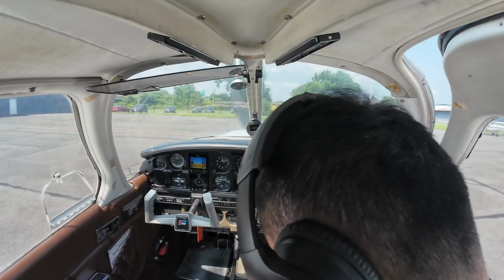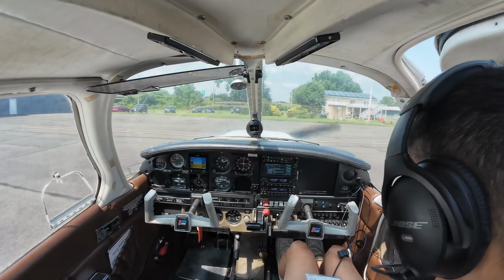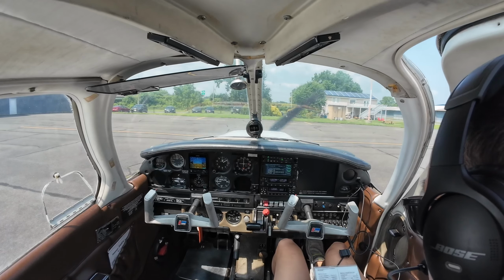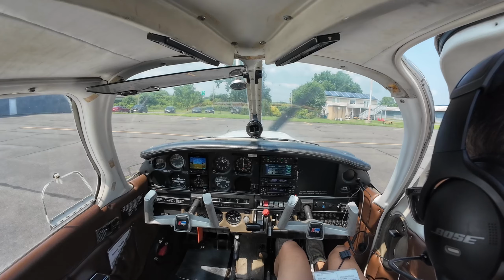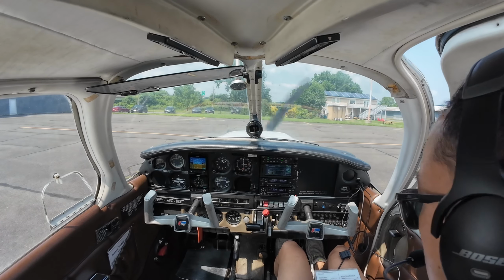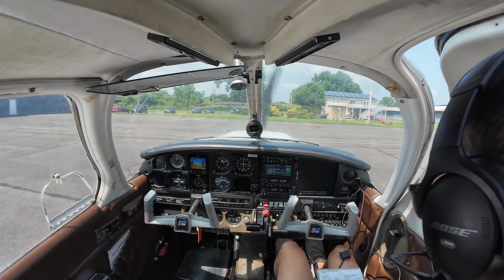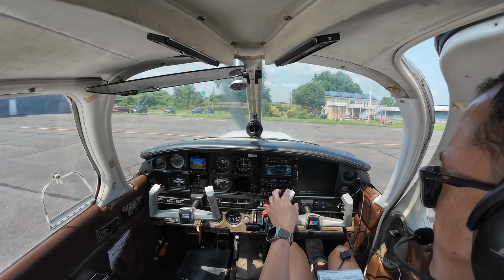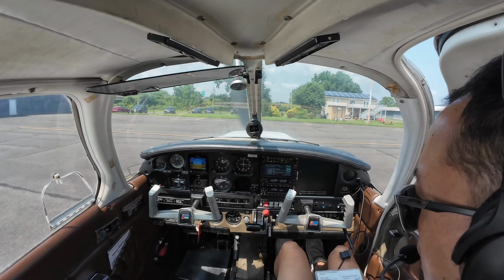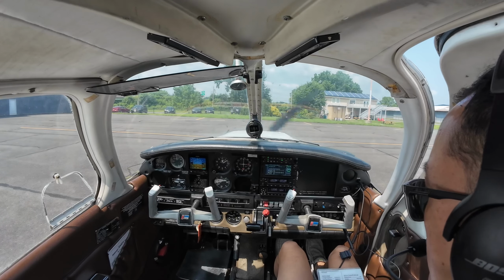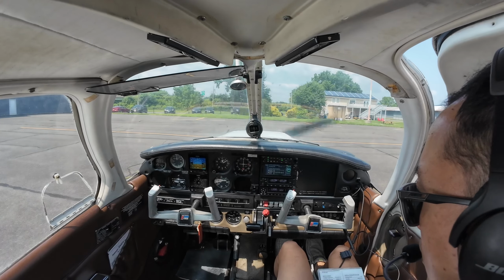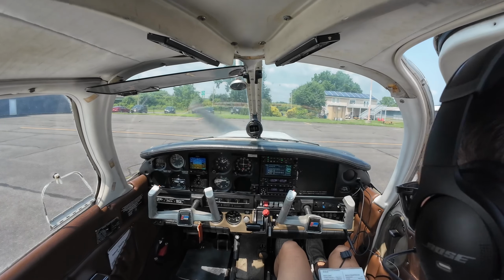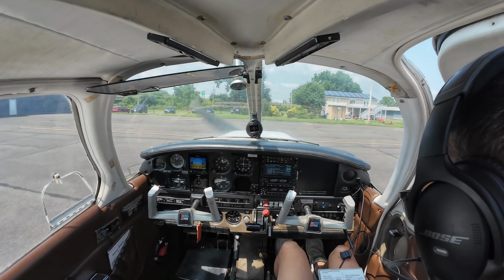So S stands for seatbelt. We want to explain to our passengers how to fasten the seatbelt, how to unfasten the seatbelt, as well as when seatbelts are required. So basically during the taxi, takeoff, climb, and approach and landing, we want to keep both the seatbelt and shoulder harness on. And while we're in cruise flight, we can technically take the shoulder harness off.